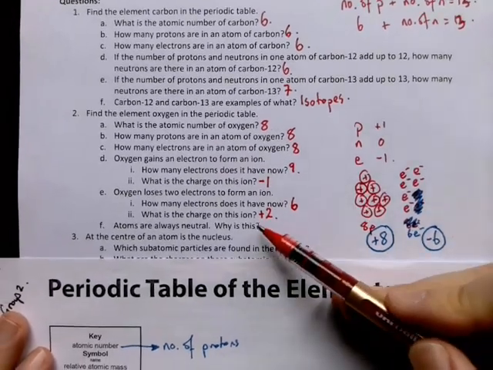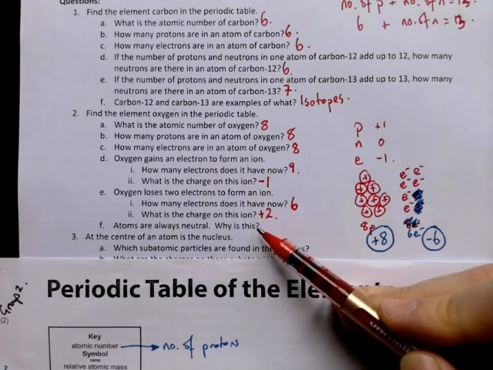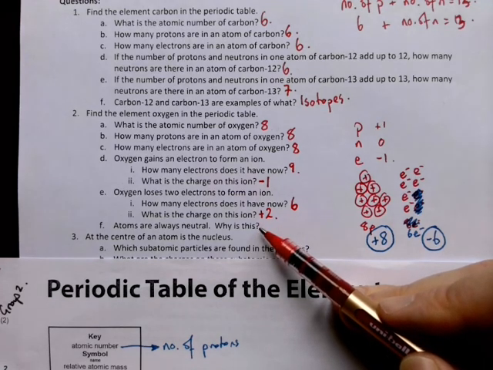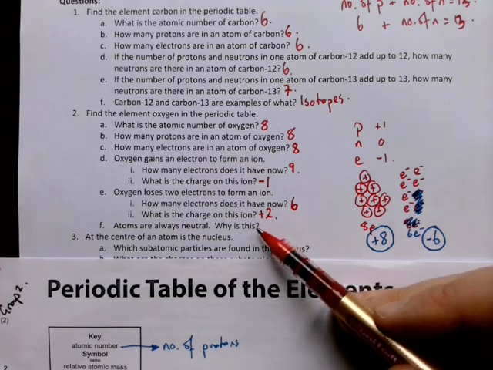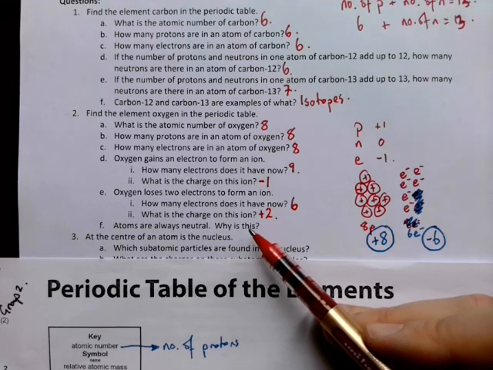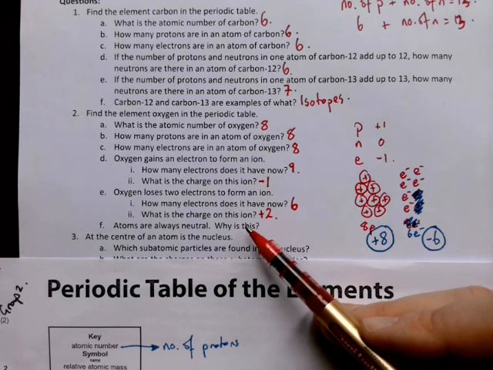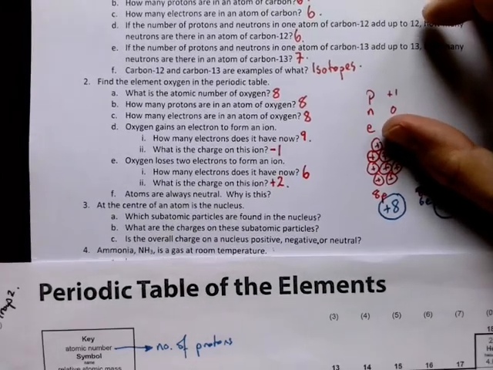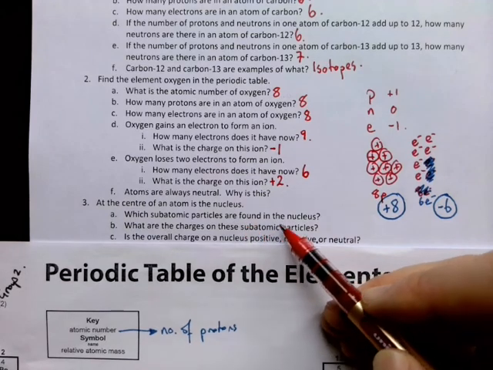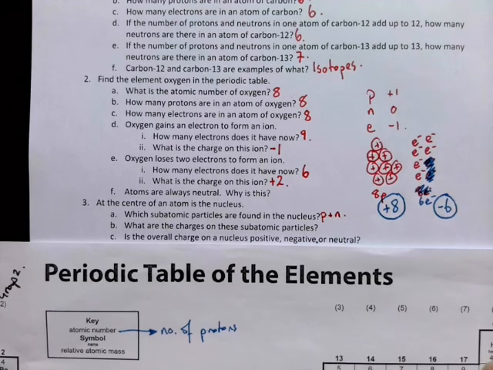Atoms are always neutral. Why is this? Okay, so the best answer for that would be that they have an equal number of protons and neutrons, and protons are +1 charge, and oh, sorry, I've said the wrong thing there. Let me start again. Atoms have an equal number of protons and electrons, and the charge on a proton is +1 and the charge on an electron is -1. At the center of an atom is the nucleus. Which subatomic particles are found in the nucleus? They are protons and neutrons.